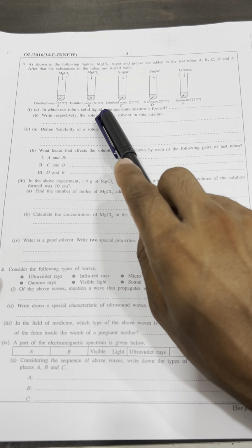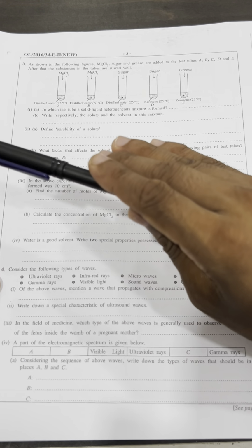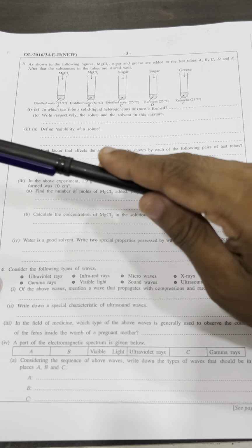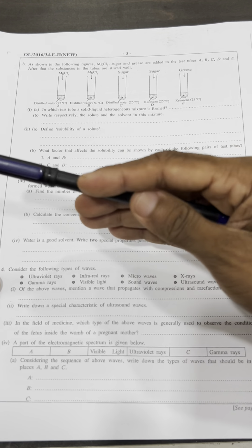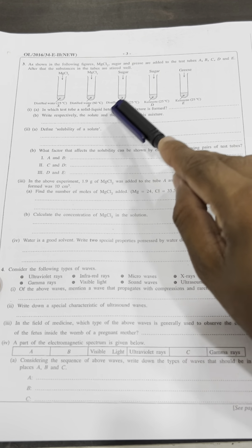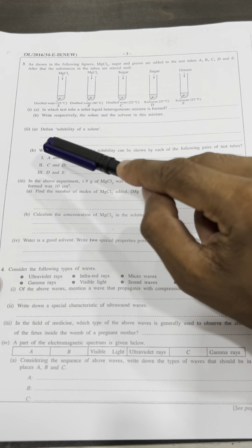Out of them, what do you call heterogeneous? That means if we consider the complete mixture, throughout we can't identify the same concentration, same color we can't identify. At the same time, same taste also won't be there. So then that type of mixtures we consider as heterogeneous ones. Now let's consider out of these which one is heterogeneous.